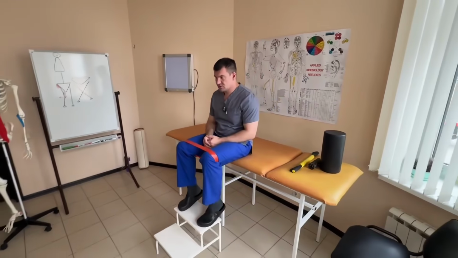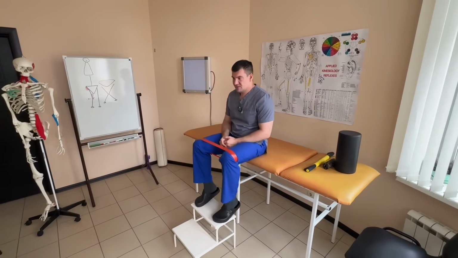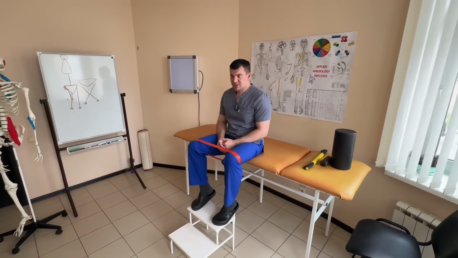That's it. And you make the movement like this as well. 15 to 20 repetitions depending on the band, but make sure to use a band like this so that you can do about 15 reps.